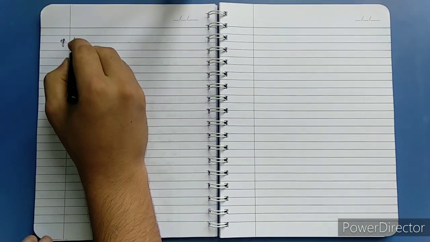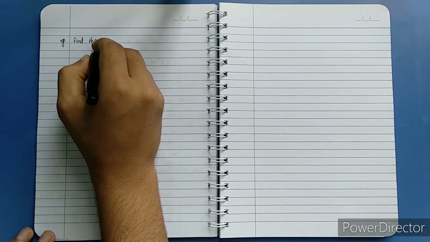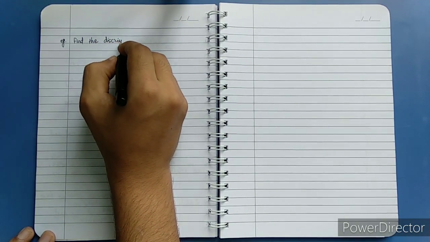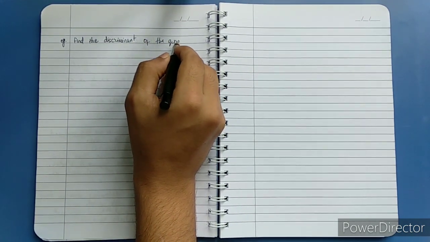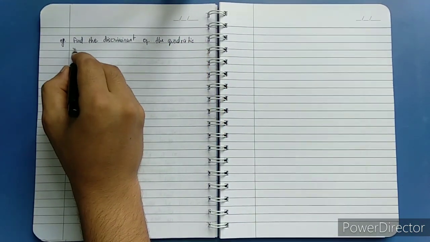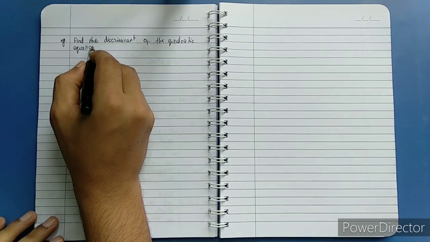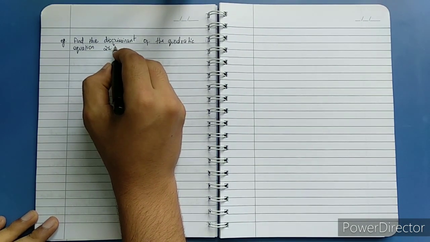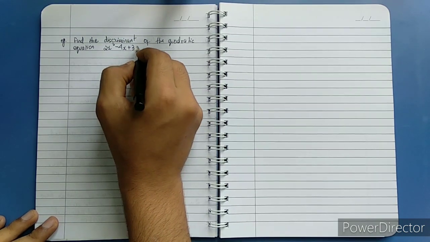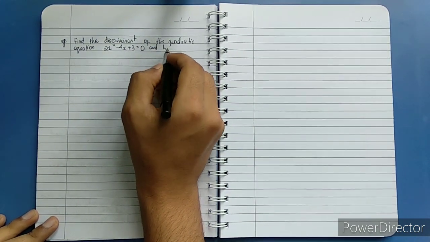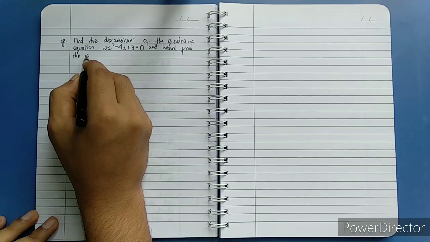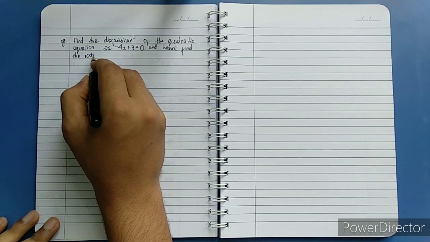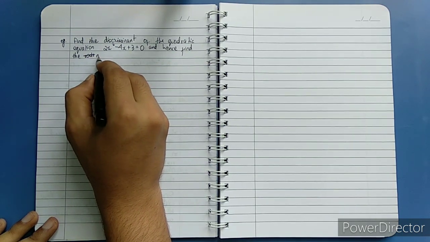So first example, find the discriminant of the quadratic equation 2x square minus 4x plus 3 equals 0, and hence find the nature of its roots.